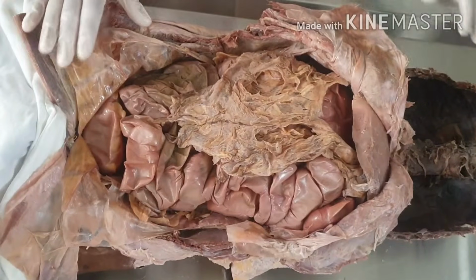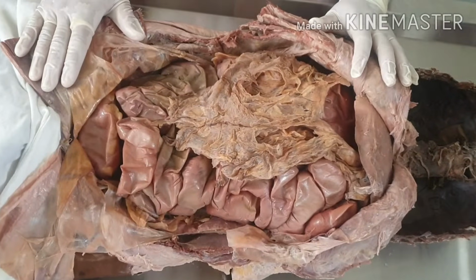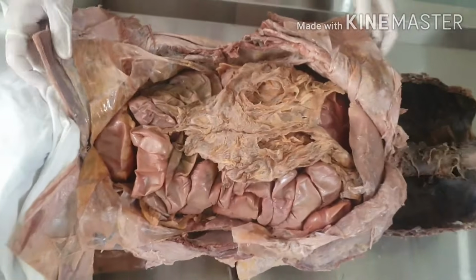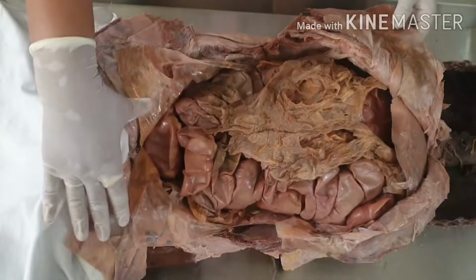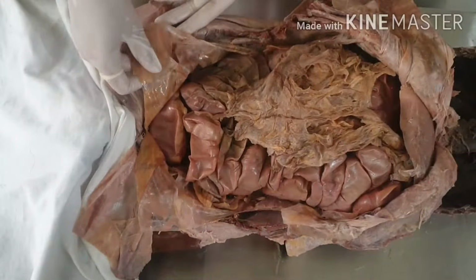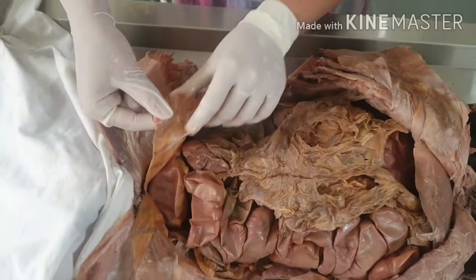Good morning, dear students. Today we will be discussing the dissection of the peritoneal cavity. We have reflected the anterior abdominal wall, and now you can see this is the parietal peritoneum.